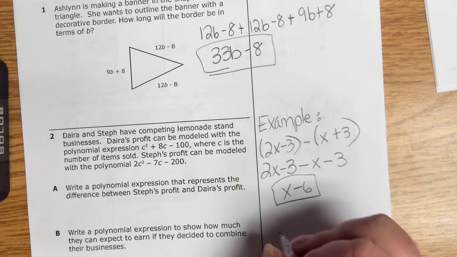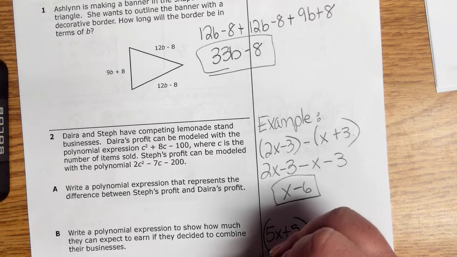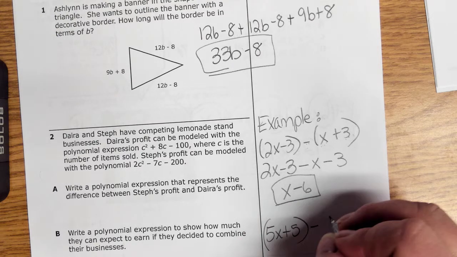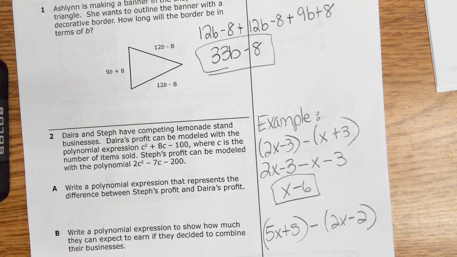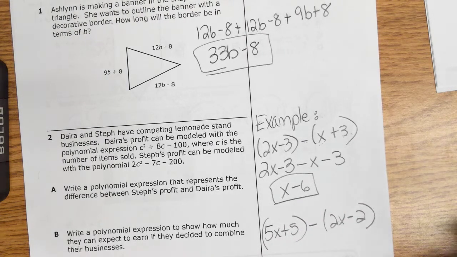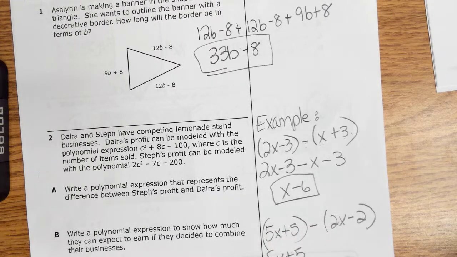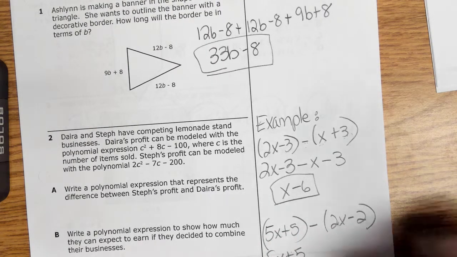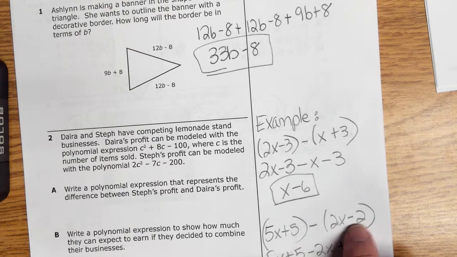So let's look at another example. 5x plus 5 minus 2x minus 2. What happens here? 5x plus 5 plus 2. This negative and this negative makes it a what? Positive.